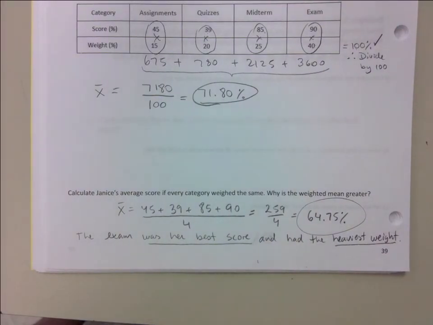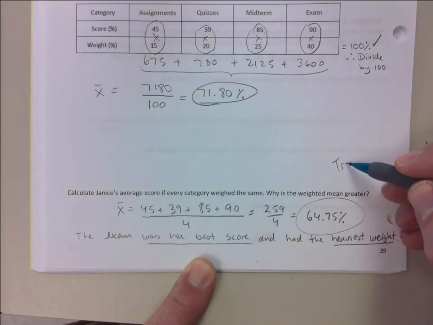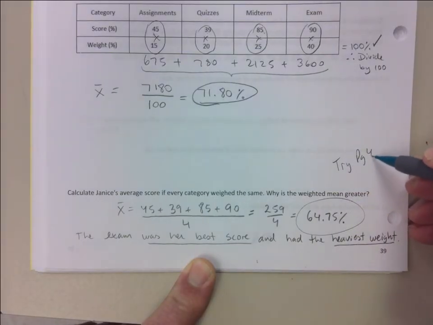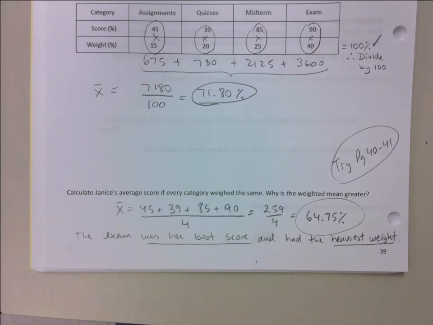I'm going to ask you to try 40 to 41 right now. I have to talk about one more concept yet, so please try these questions before I move on so that you kind of have a good grasp of things. So I'm going to pause here for a bit.